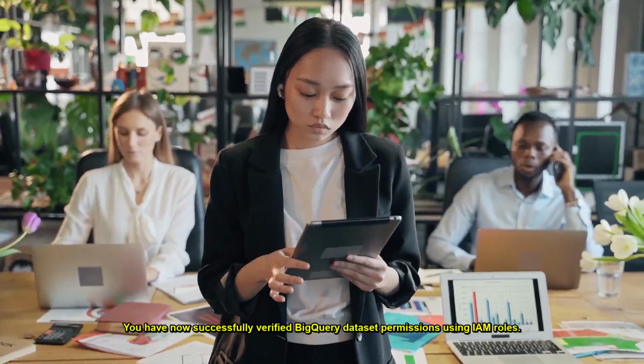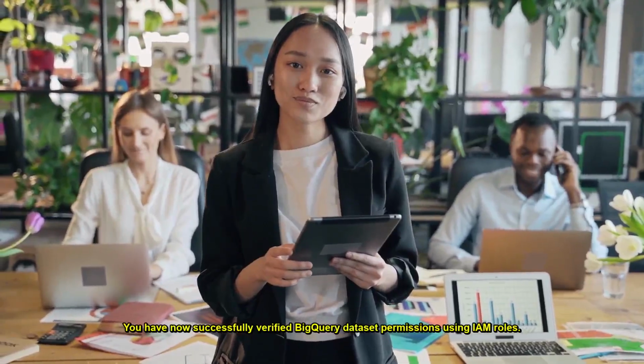You have now successfully verified BigQuery dataset permissions using IAM roles.